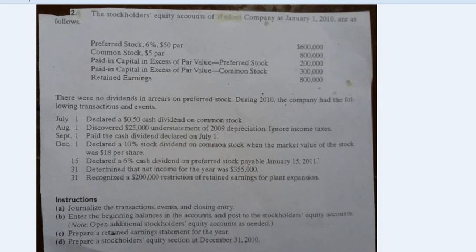What is new here is to prepare the retained earnings statement. How to prepare it?